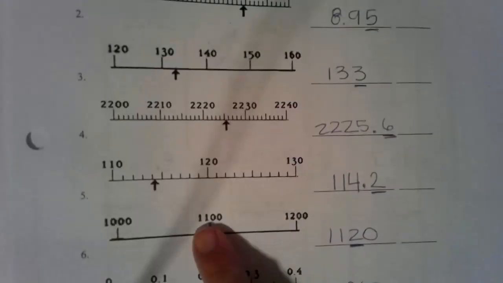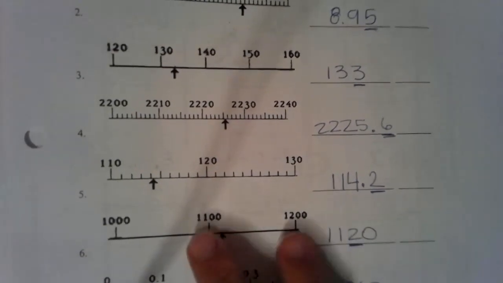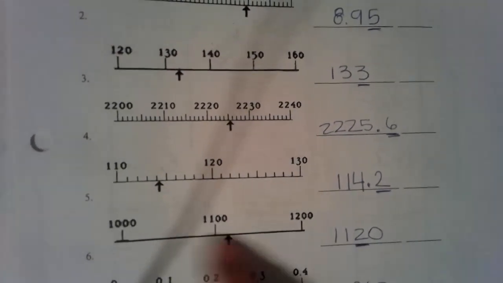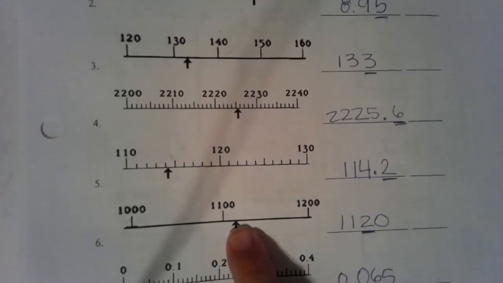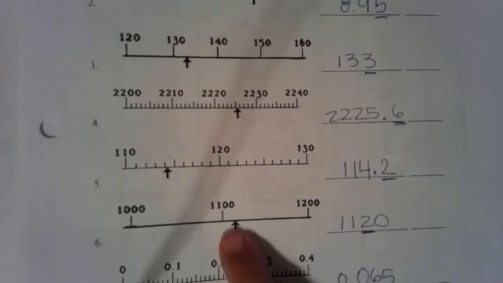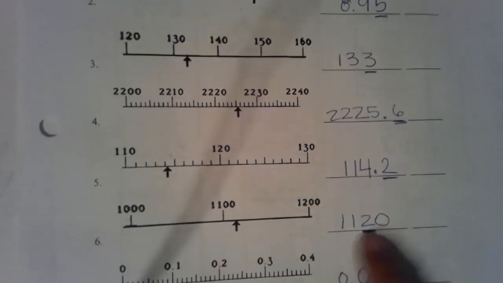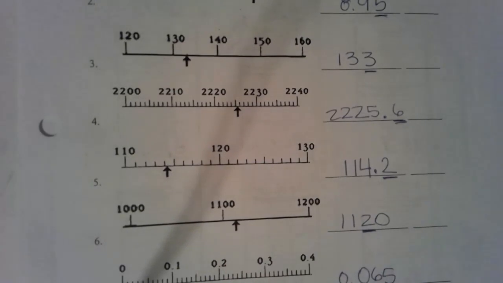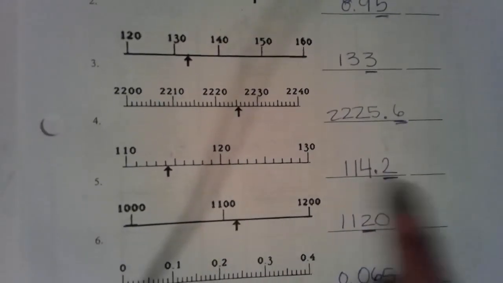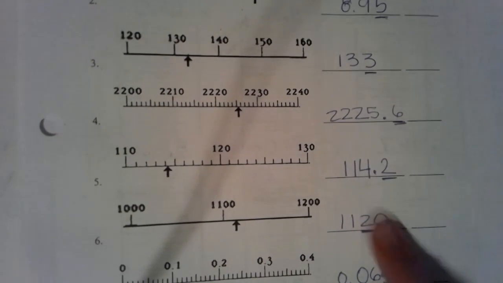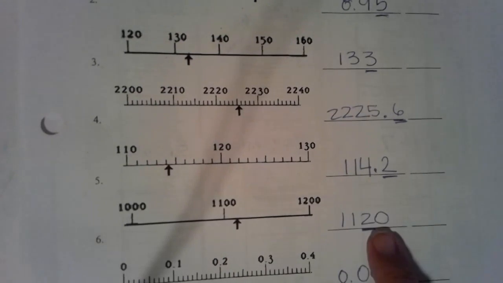This one, you have to say 1,000, 1,100, and 1,200. There's 100 between here. And since there's no lines in between, we can only estimate to the next number. And I'm estimating a 2. You could make it possibly maybe a 1, like 1110, but you can't do any more than one estimated number. You can only estimate 1. We definitely know it's 1,100 something. So you have the 1,100, and then we're going a little bit further for 1,120.